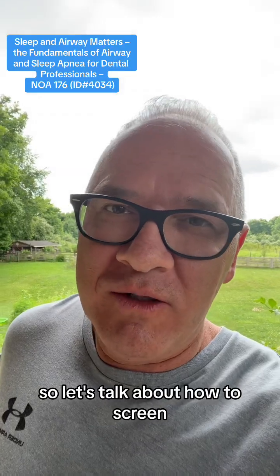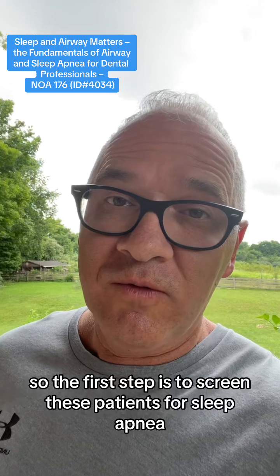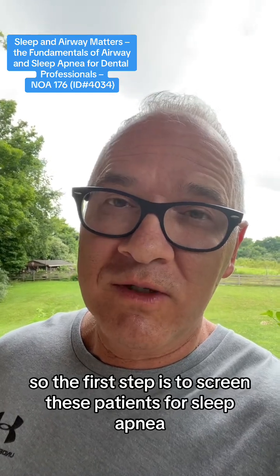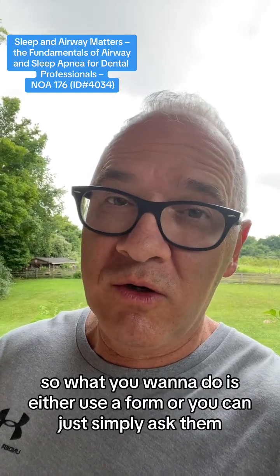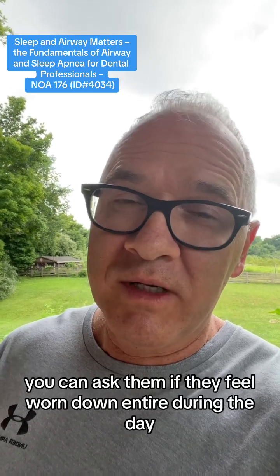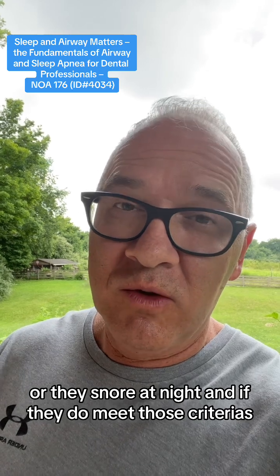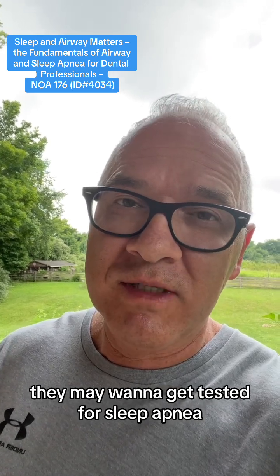So let's talk about how to screen as well as treat your dental patients with sleep apnea. The first step is to screen these patients for sleep apnea. What you want to do is either use a form or you can simply ask them. You can ask them if they feel worn down and tired during the day or if they snore at night. And if they do meet those criteria, they may want to get tested for sleep apnea.